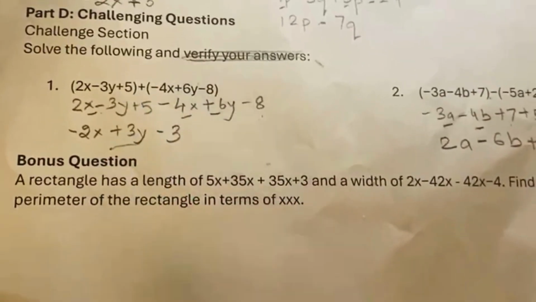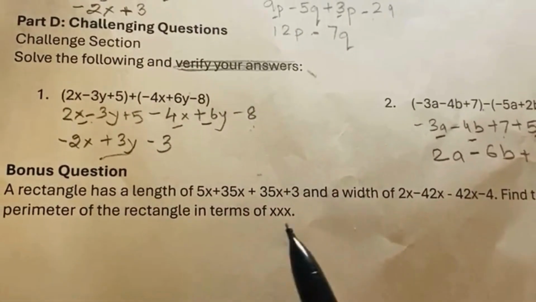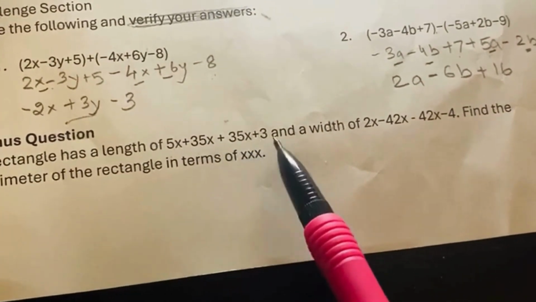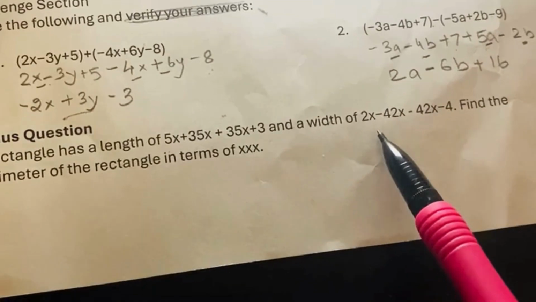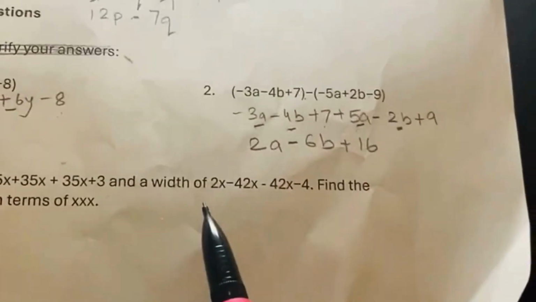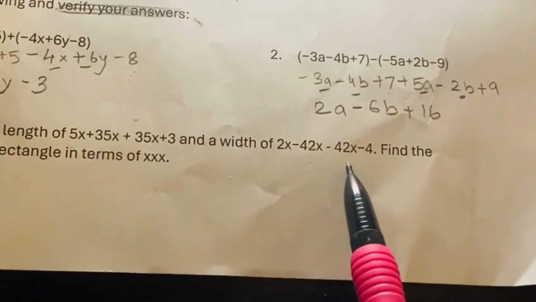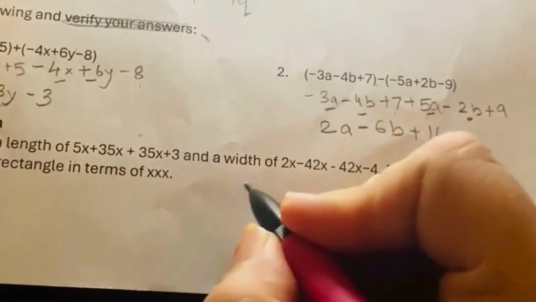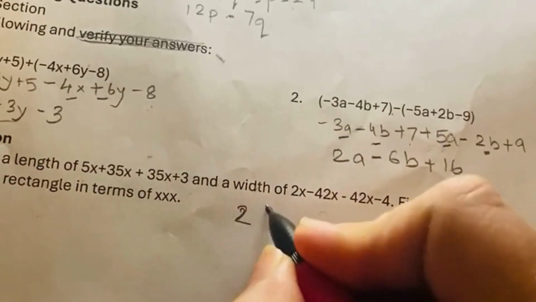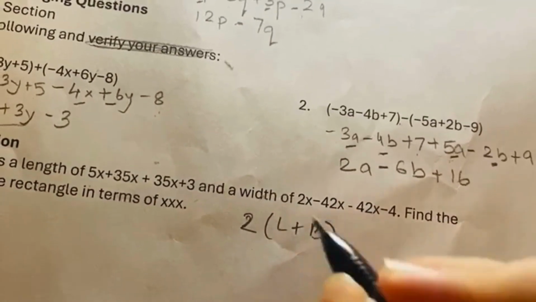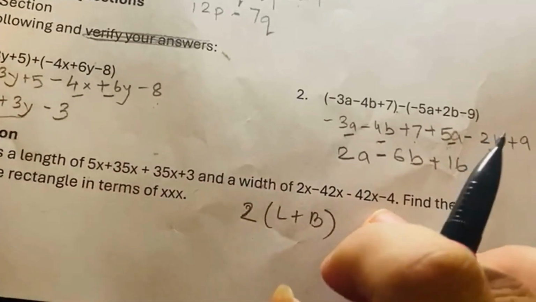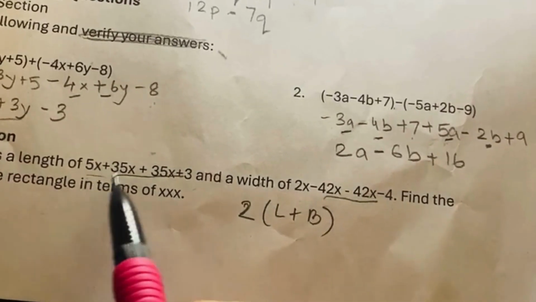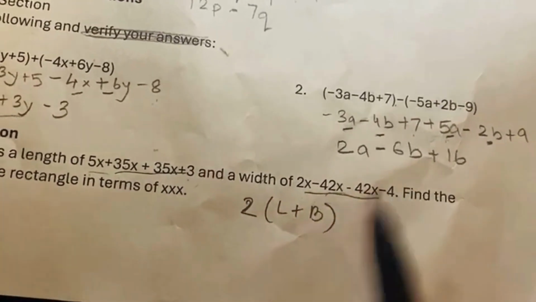I would like you guys to do it yourself. A rectangle has a length of 5x plus 3 plus 3x plus 3, and a width of 2x minus 4 plus 2x minus 4. Find the perimeter. You know the perimeter formula is 2 times length plus width. So you just need to add these terms. Remember, all the x's can be added and constants can be added.